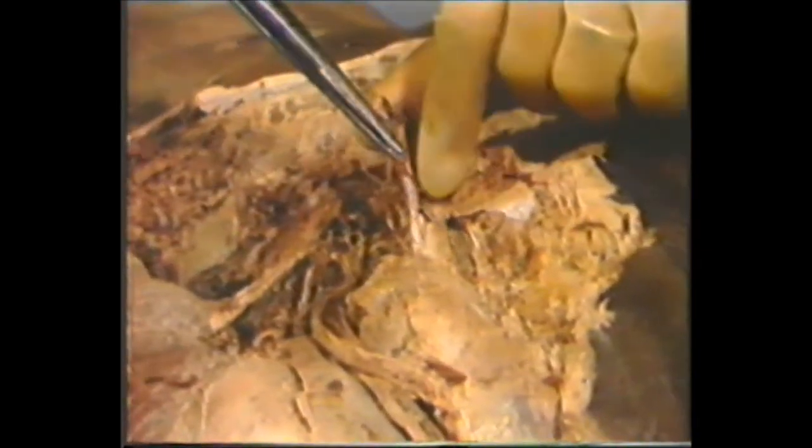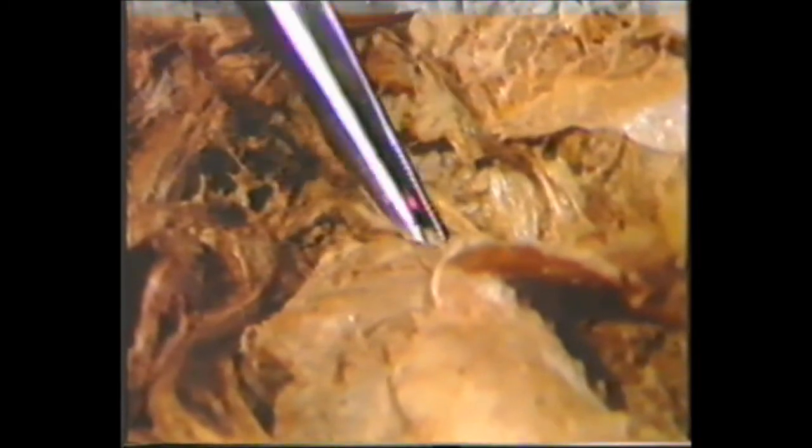These are the three structures which pass from the greater sciatic foramen to the lesser sciatic foramen. They are the internal pudendal artery, pudendal nerve, and the nerve to obturator internus.